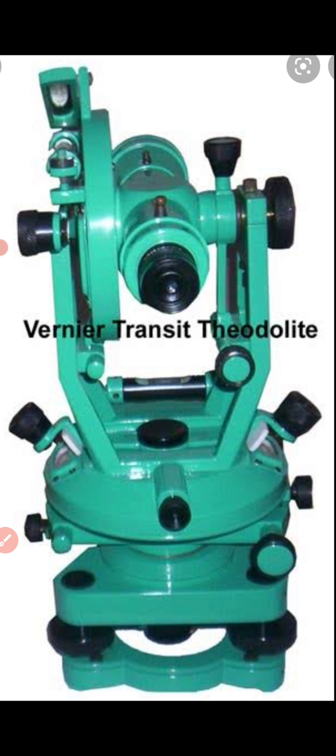By using a vertical circle clamp and its corresponding slow motion or tangent screw, the telescope can be rotated in the vertical plane about the horizontal axis or Trunnion axis. The telescope can be set accurately at any desired position in the vertical plane using this vertical circle clamp and the slow motion screw or tangent screw.